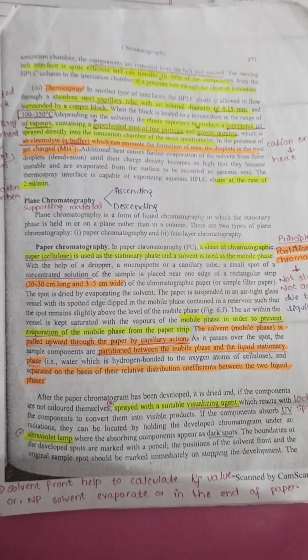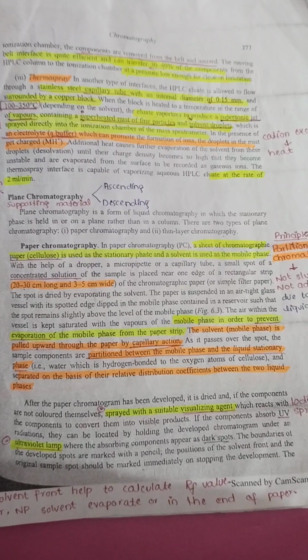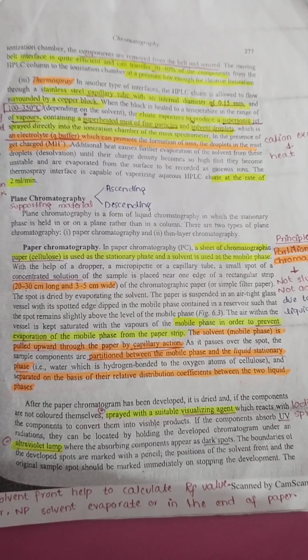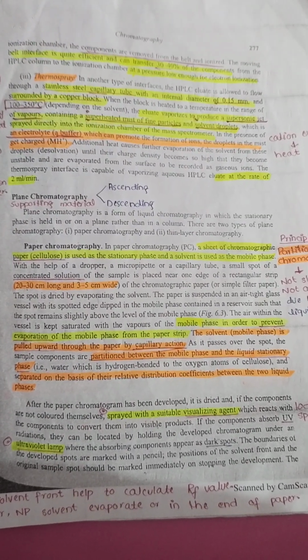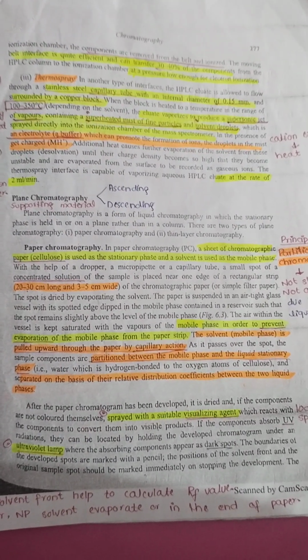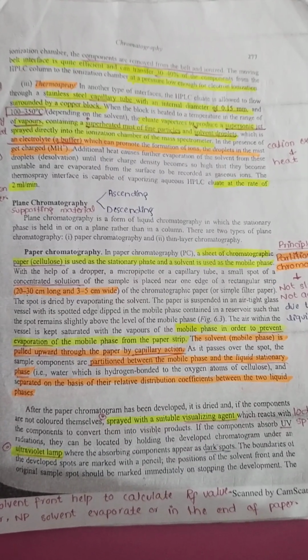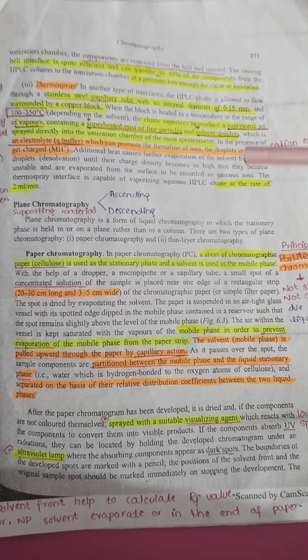Assalamualaikum. In this section, we discuss planar chromatography, and this is our last part of liquid chromatography. After the completion of chromatography, I will make a short video regarding chromatography, in which we discuss every important point of our lectures. Now we discuss planar chromatography.